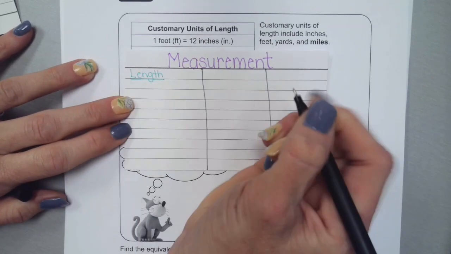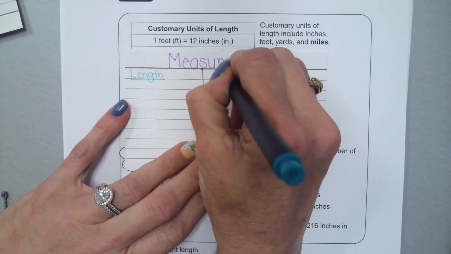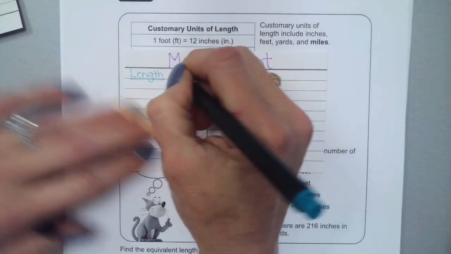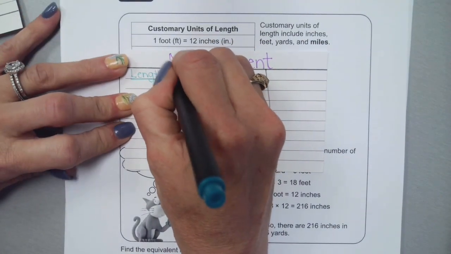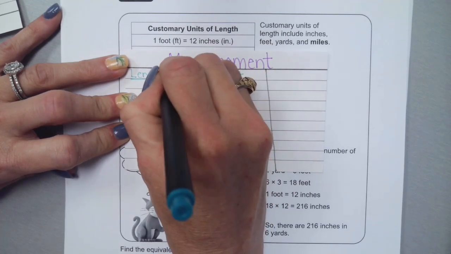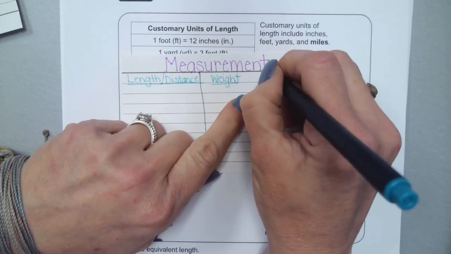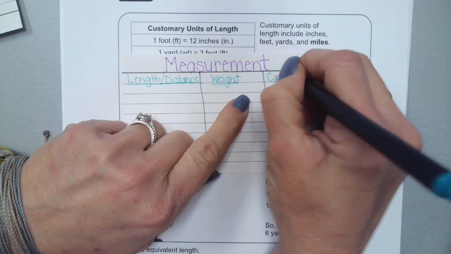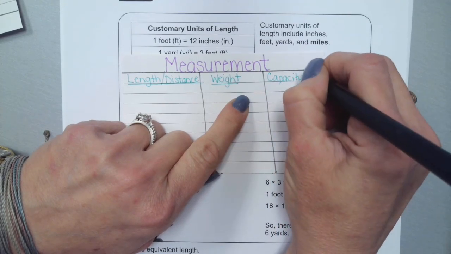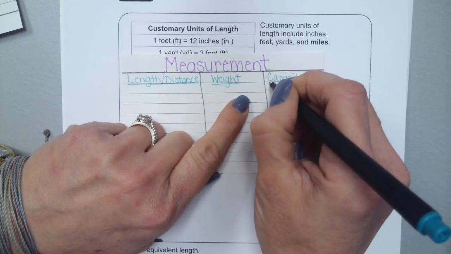Measurement is kind of like how heavy something is, the length of something, or the weight of something. Length or distance, weight, and then capacity or volume.